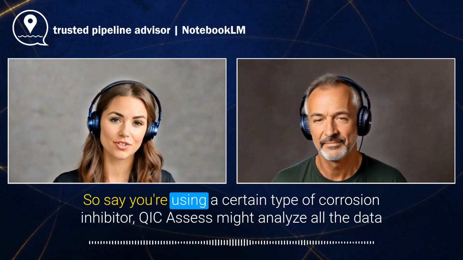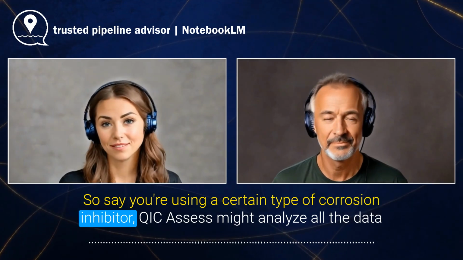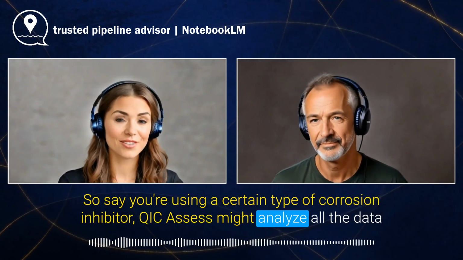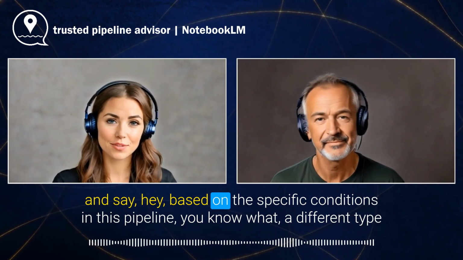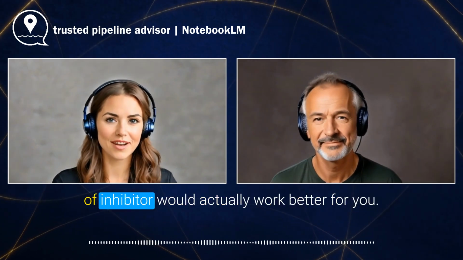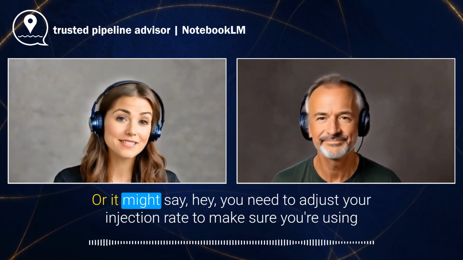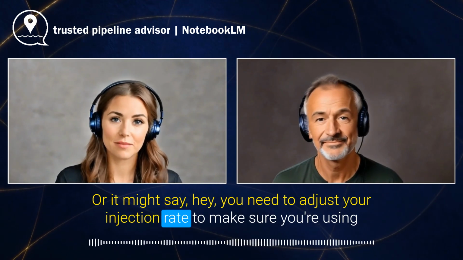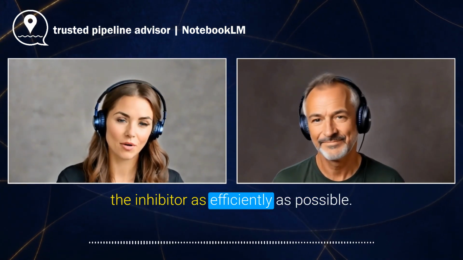So say you're using a certain type of corrosion inhibitor. QIC Assess might analyze all the data and say, hey, based on the specific conditions in this pipeline, a different type of inhibitor would actually work better for you. Or it might say, hey, you need to adjust your injection rate to make sure you're using the inhibitor as efficiently as possible.